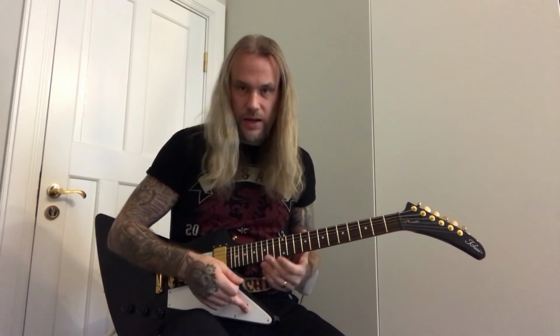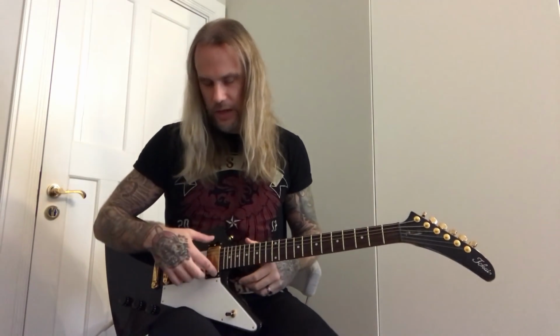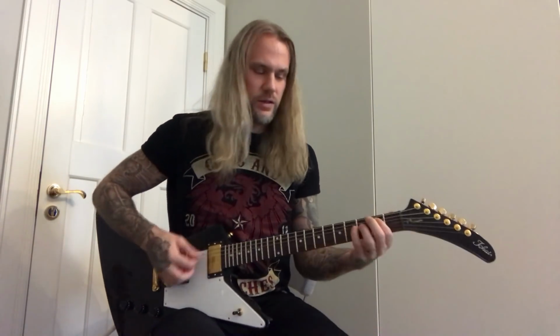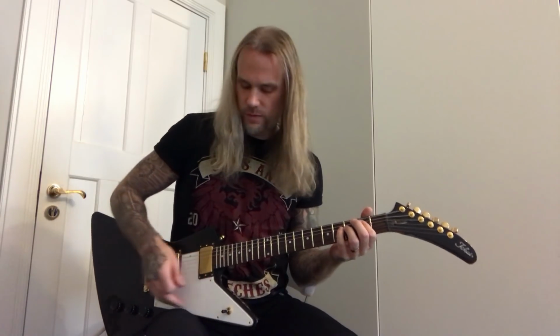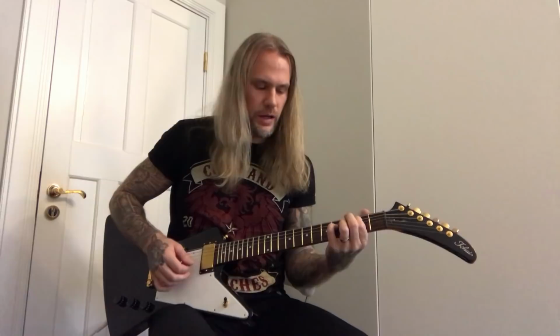Okay, and then for clean I always use the neck pickup. It's just warmer and nicer, and since the 85 isn't as high output as the 81, you have this really nice sound with a little bit of overdrive and delay.